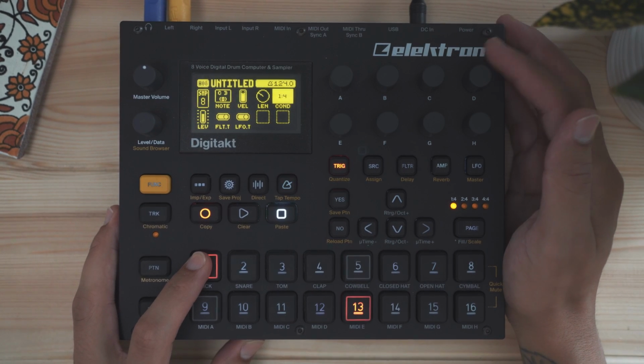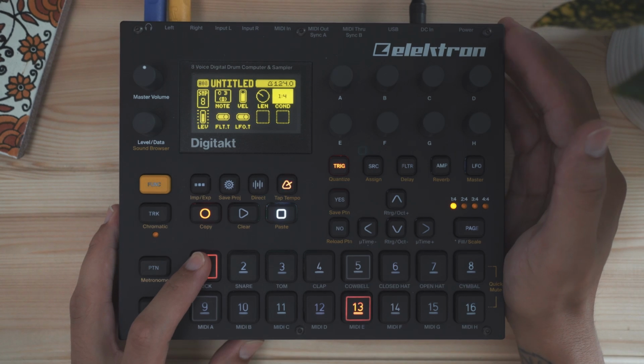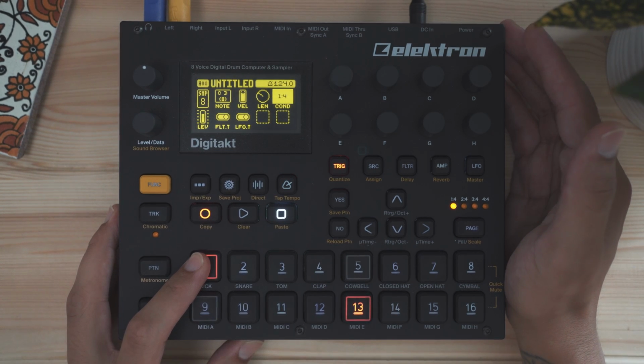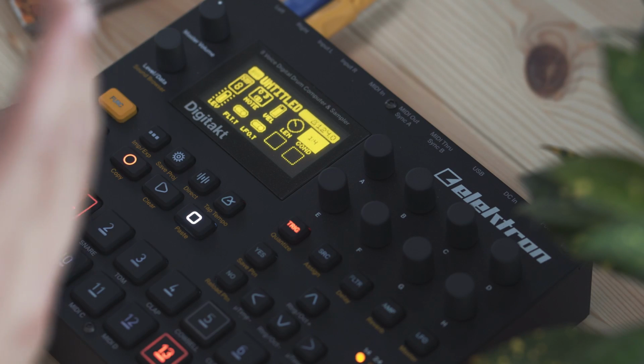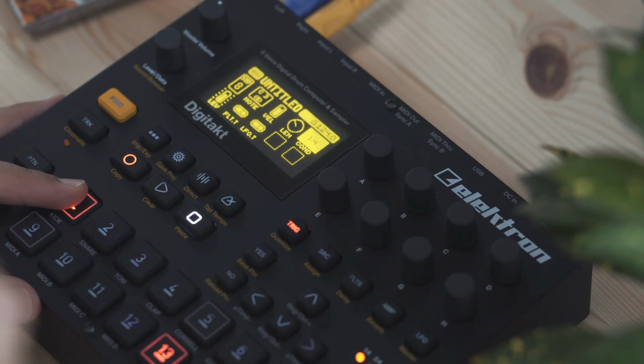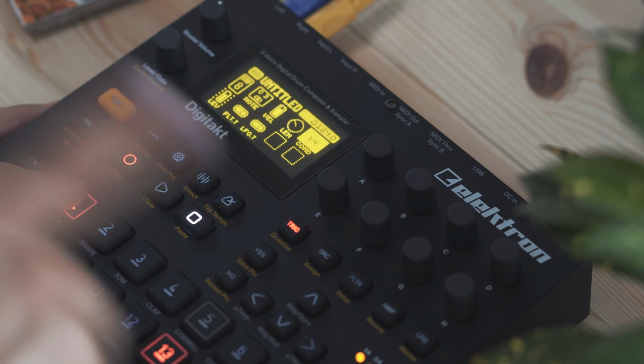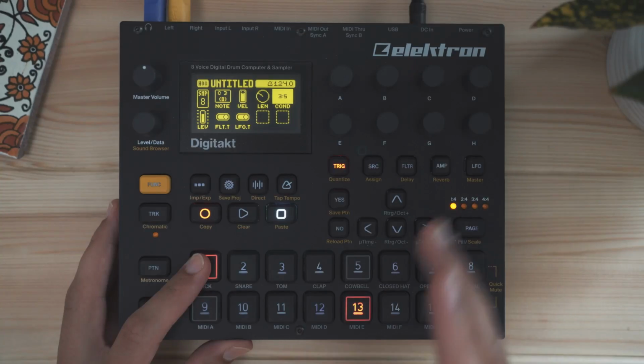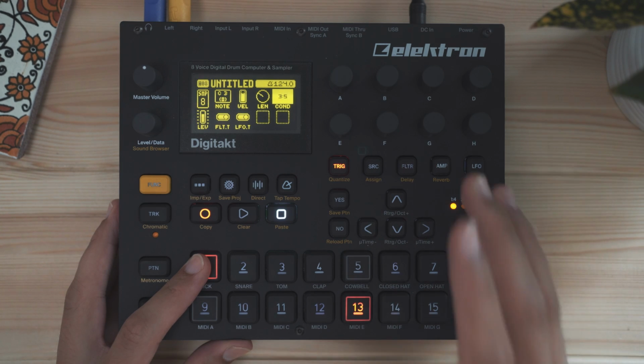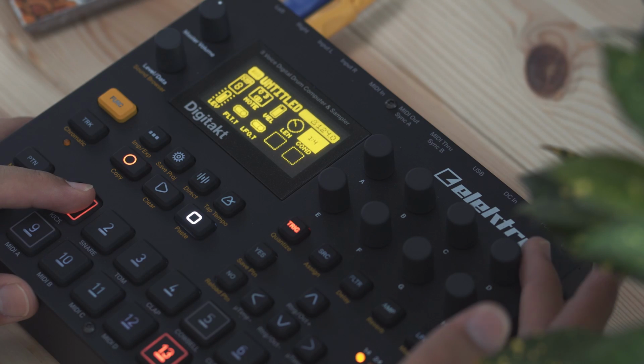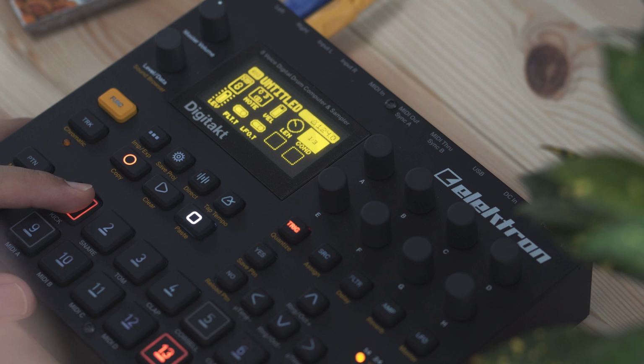You have these ratios, and they're made up of two numbers. If we set this to 1, 4, basically play on the first round of every 4 pattern cycles. So it'll just keep looping. It's another really cool way of creating a lot of polyrhythms within the Digitakt sequencer. So these really come in handy when it comes to creating longer patterns.